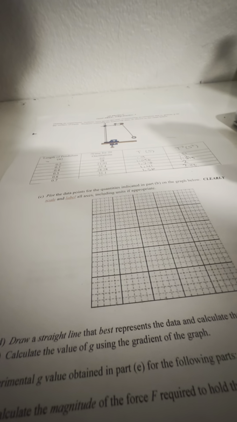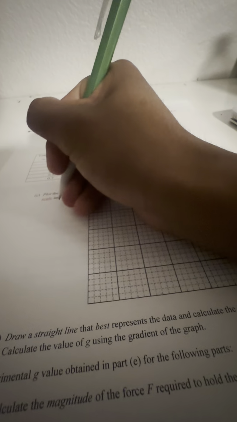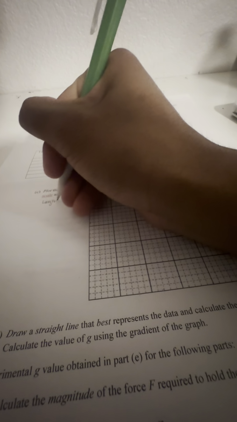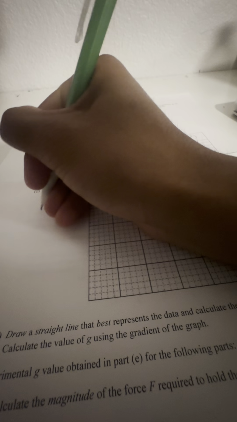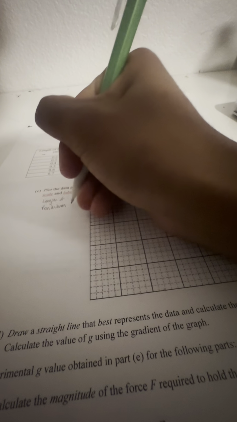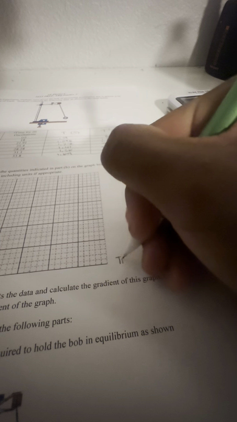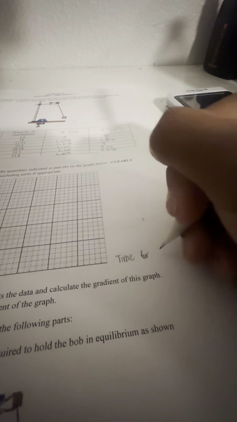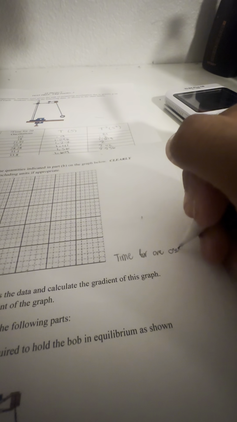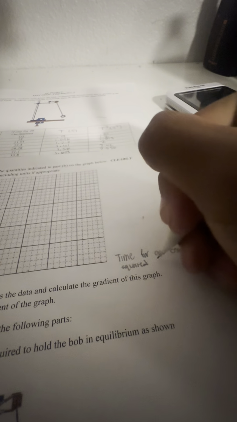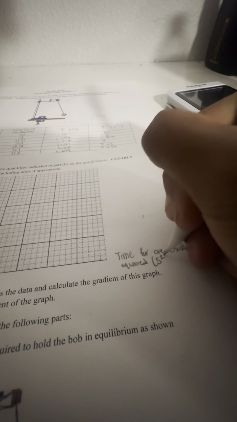Alright, so for part C, to plot the points with the quantities indicated in part B, our y-axis is going to be the length of the pendulum, which is going to be in meters. And our x-axis is going to be the time for one oscillation squared, which is going to be in seconds squared.